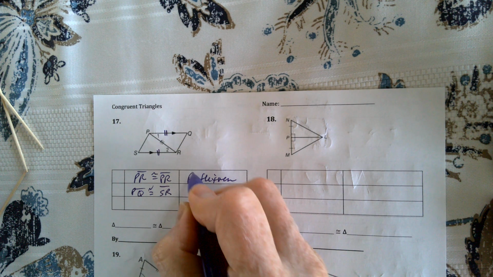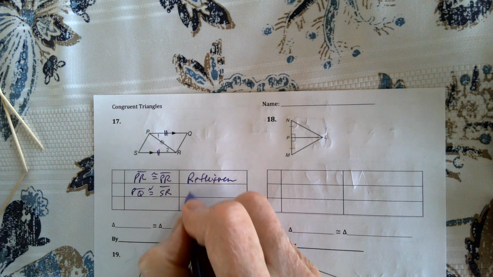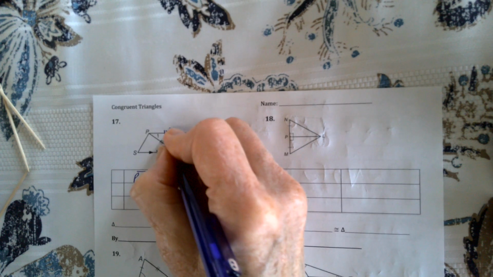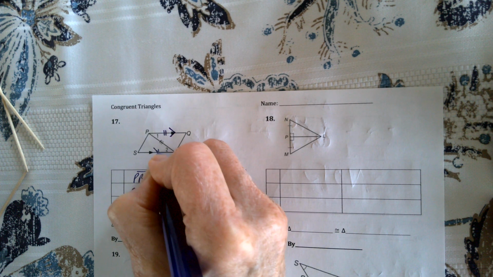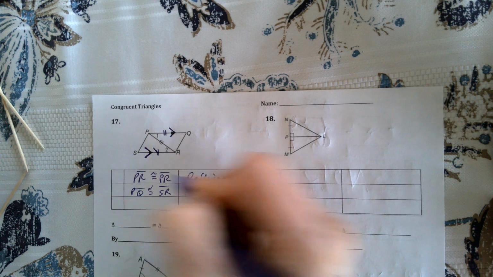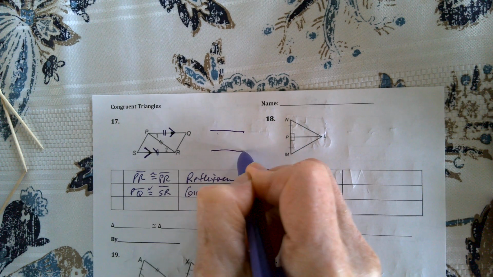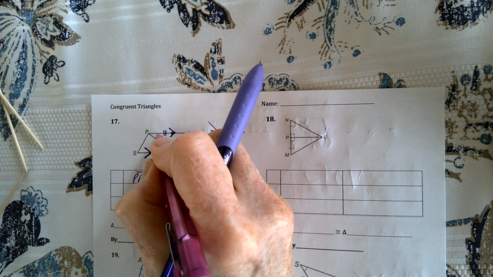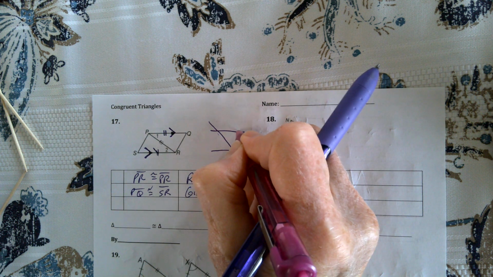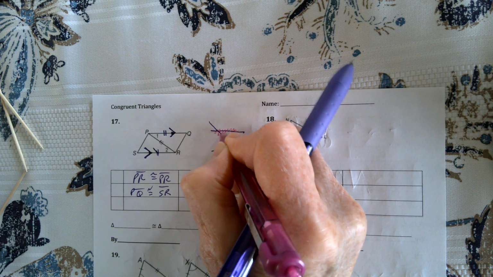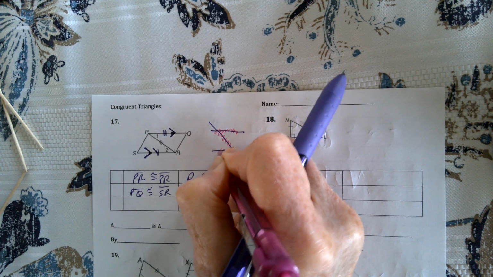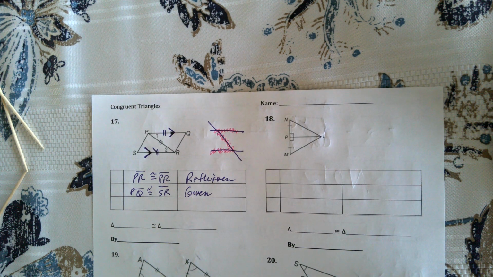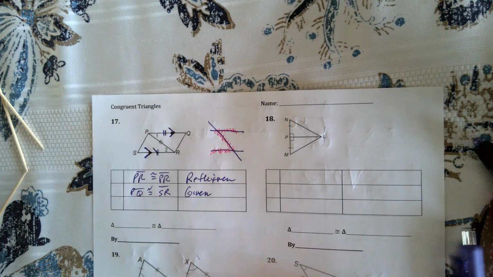Okay, that again is given. And you've got the hash marks. Now here's the hard part. Let's talk about this. Okay, right here. Parallel lines. We've got this transversal. Okay, and they help you by putting a 1 and 2 here. Do you see it? So you see the Z, that's your alternate interior angles.